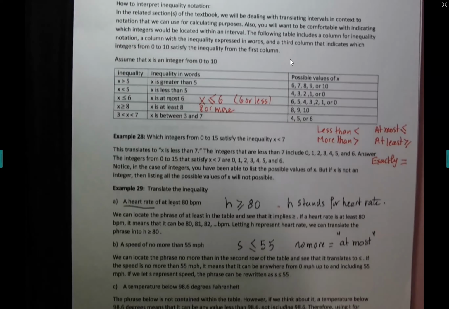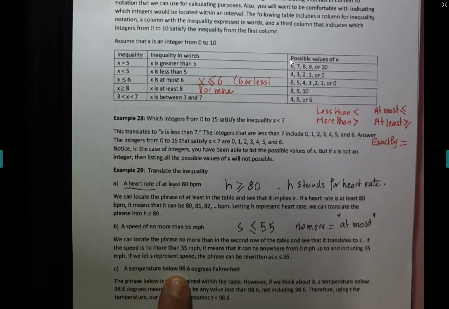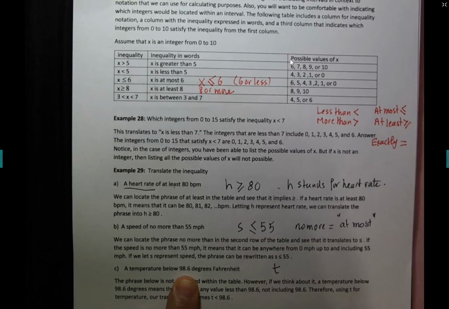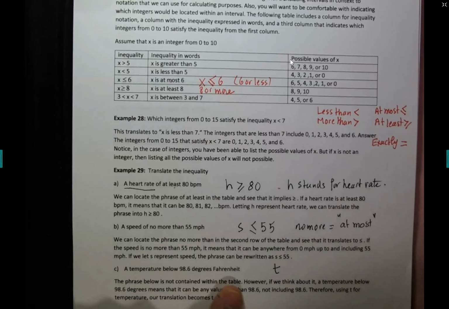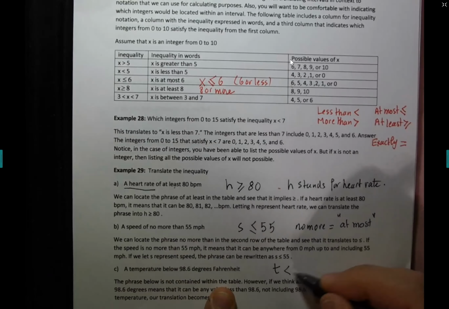Okay, next. There you go. I put the answer right there. A temperature below 98.6 degrees Fahrenheit. Let's use T. I think below, guys, shouldn't be difficult to interpret. What do you think below 98.6 is going to be? Less than. Less than, yes, I agree.